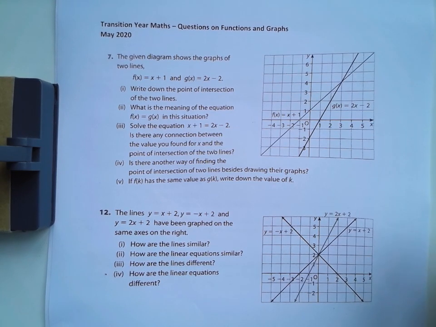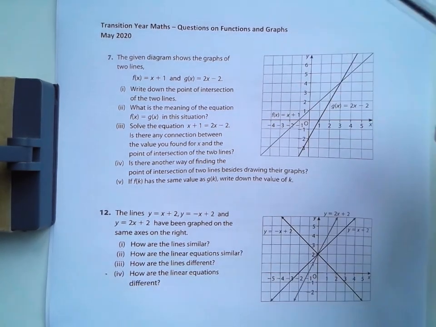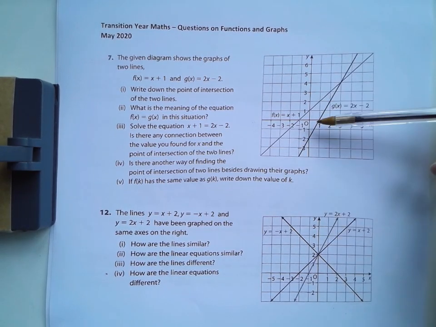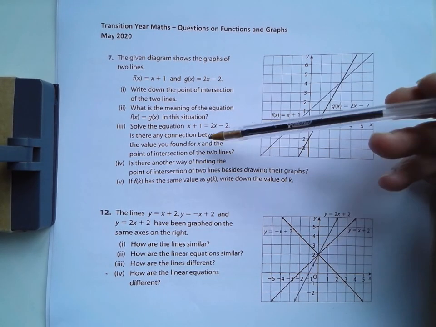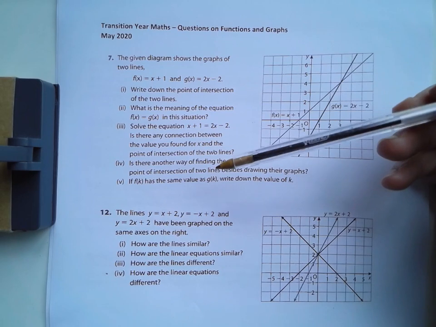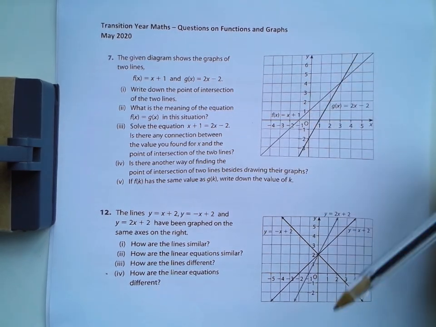So here we have two questions based on graphs, and you're being asked to interpret the graphs and provide this information. So what I'm going to do is just talk this through. I'll hopefully be able to write in enough information on the questions so that you can follow what's happening.